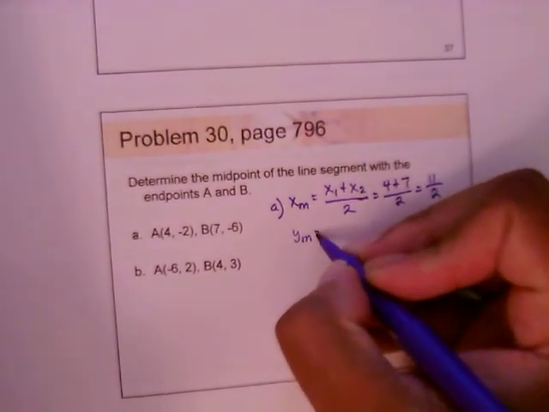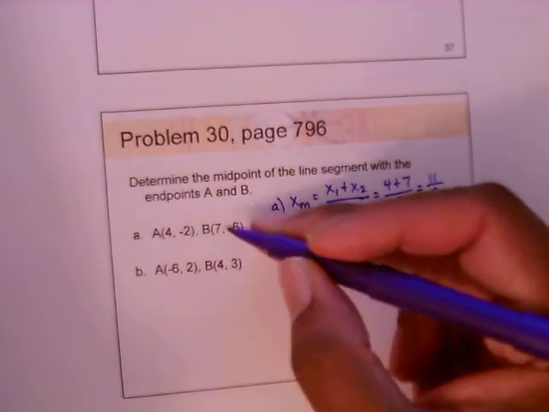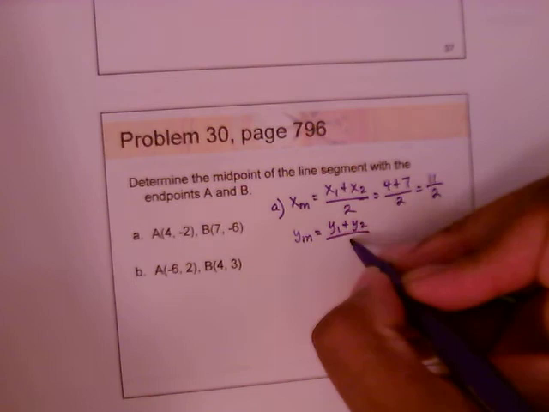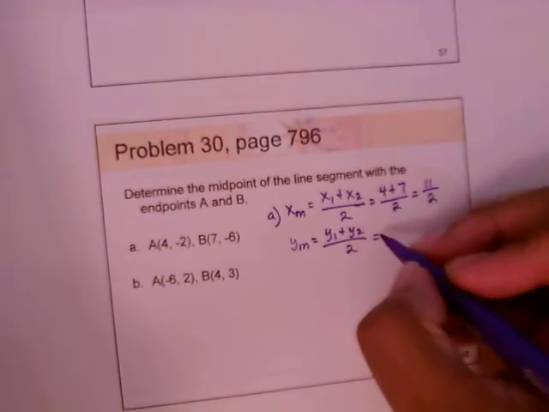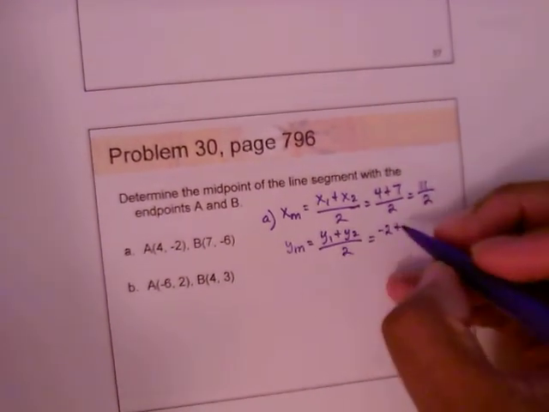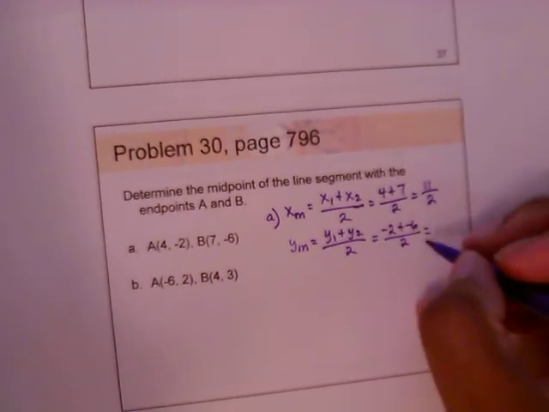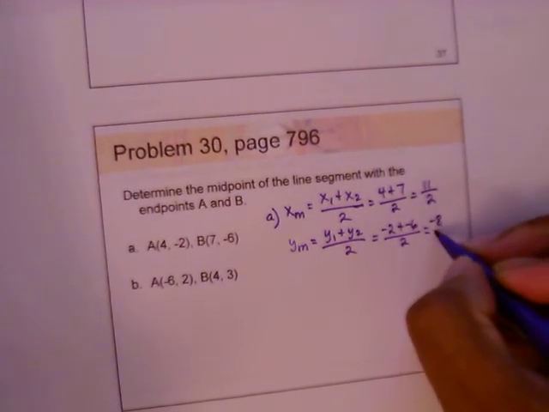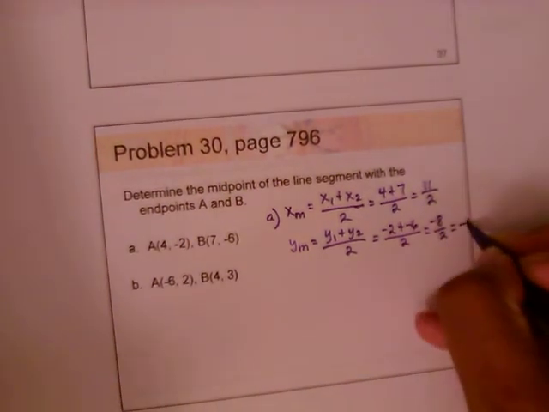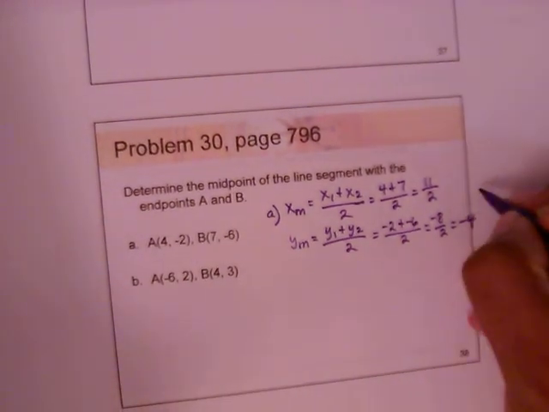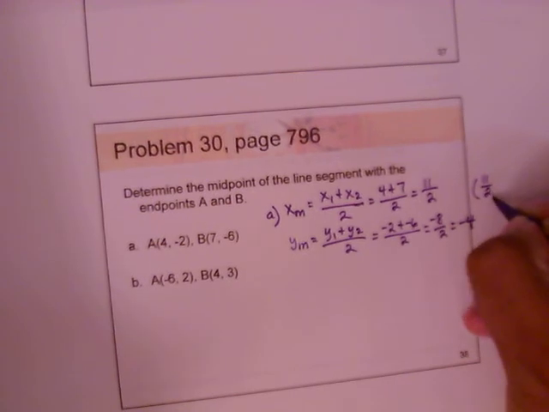So y m, that'd be y1 plus y2 divided by 2. So y1 is -2 plus y2, that's -6. That sum will be divided by 2. So here -2 plus -6 is -8. -8 divided by 2 is -4. So the midpoint for line segment AB in part A would be 11/2, -4.